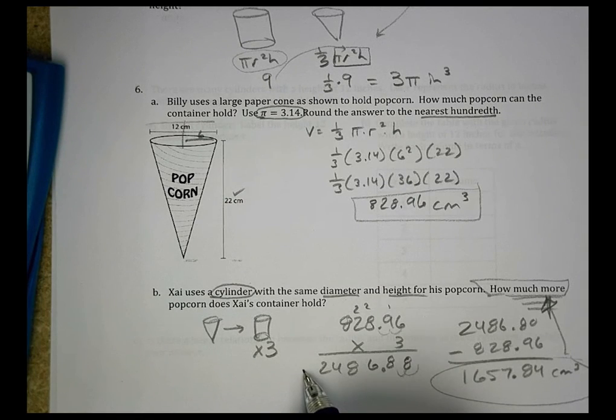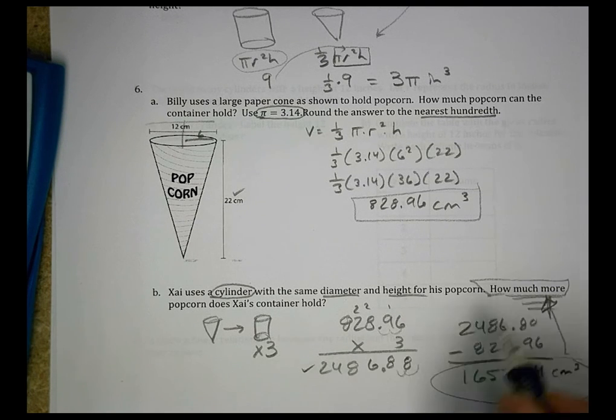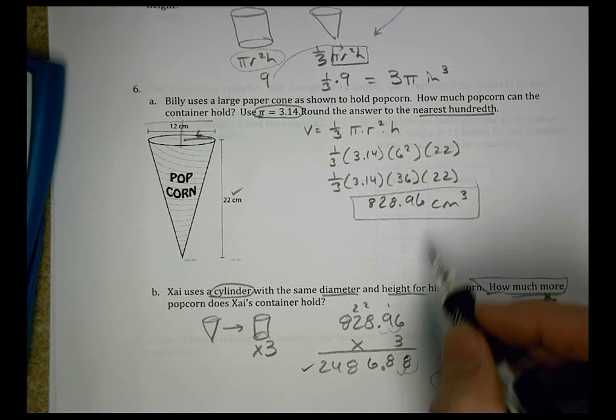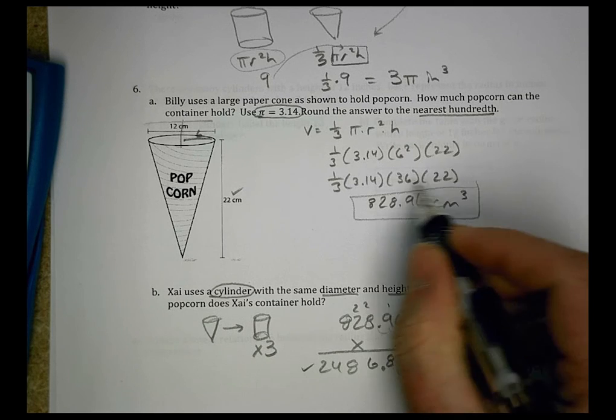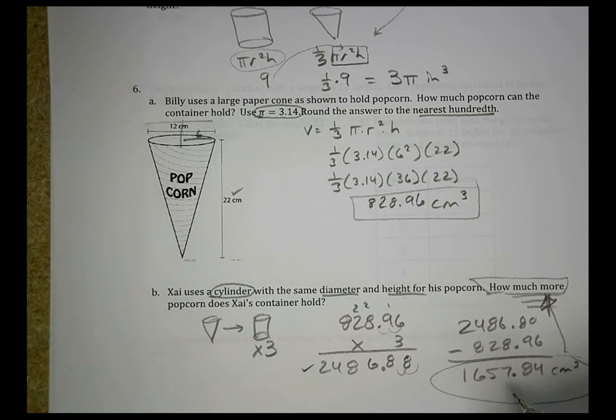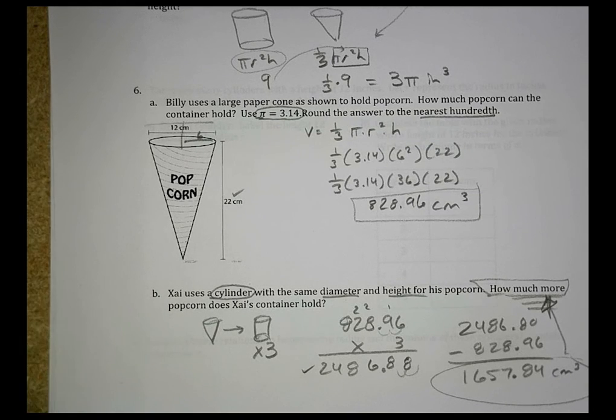You might have figured that part out and said, hey, I got the volume right for that. It's 3 times. That's great. The volume is definitely that. But the question was, how much more popcorn does the container hold? So you have to find the difference between your answer here and answer here. Now, if you got that answer wrong, then that answer is not going to be the same as mine as well. So be very, very careful about that. Okay, let's look at number 7.